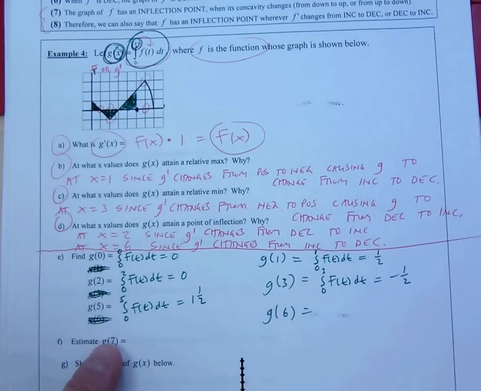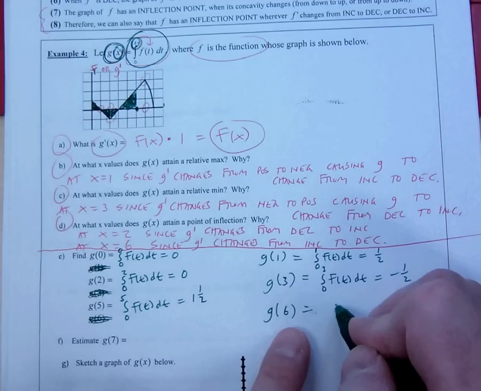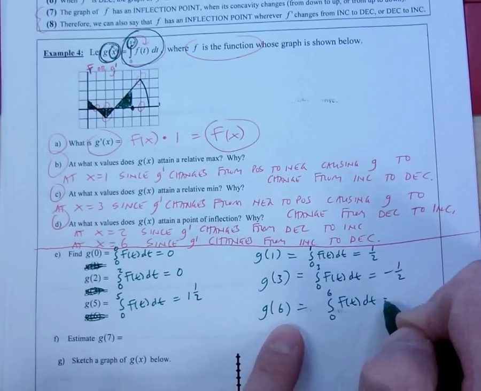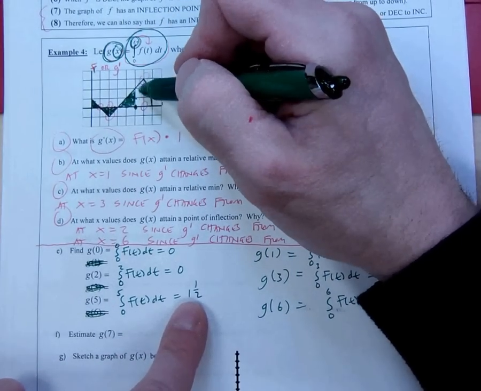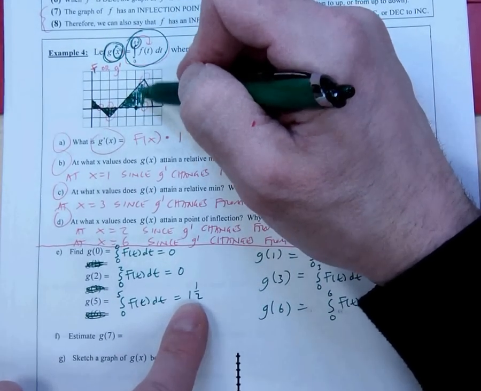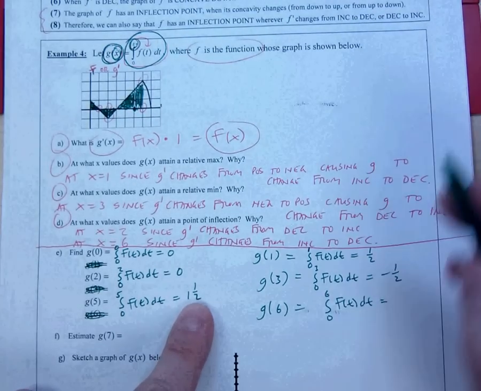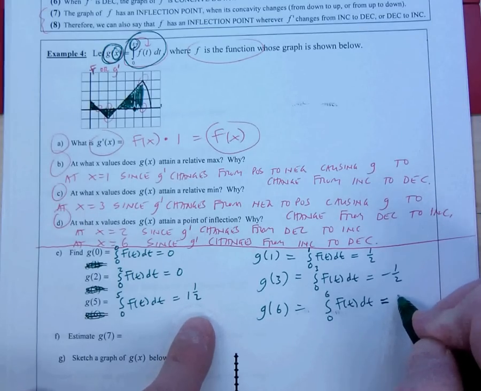Okay. And then finally, g of 6 would be what? Well, again, all of that area, which is a half, and then add what? Don't you have to add this additional 2.5 square units? So what's 1.5 plus 2.5? What is it? Come on, guys. 4.